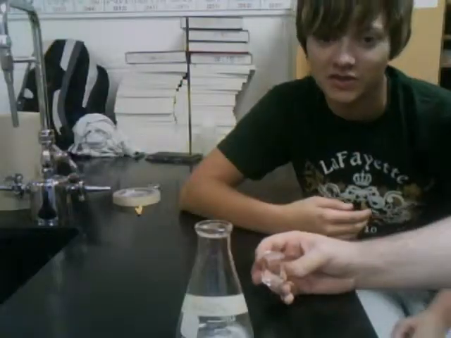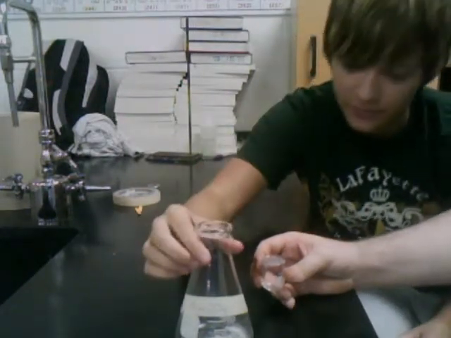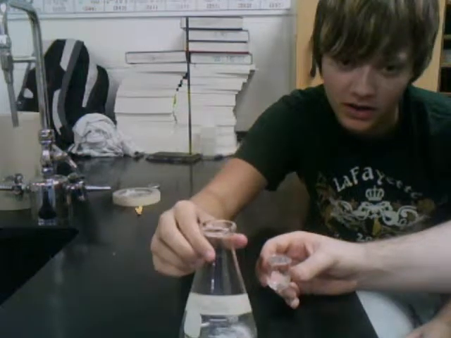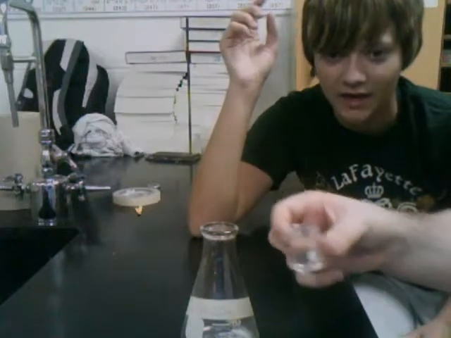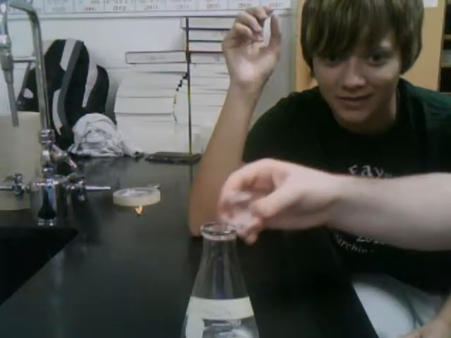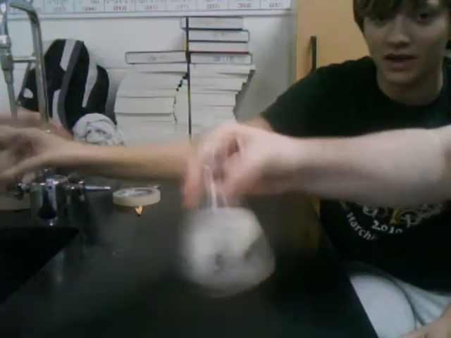The lab is to determine the hydrolysis of salt, and we have sodium carbonate here already in this glass, and we're going to add a small amount of water, 10 milliliters, with our cute little beaker, and get that into solution.